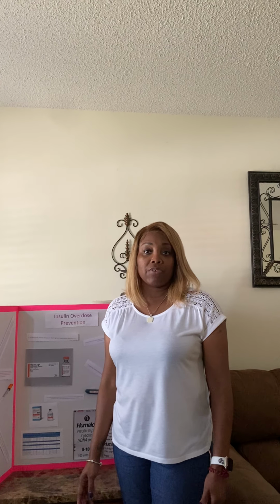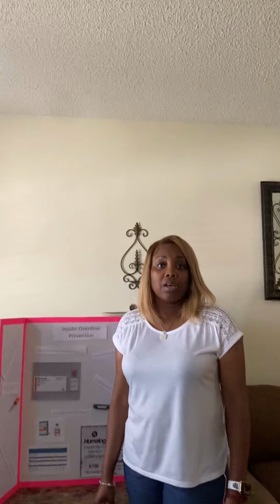When administering insulin, nurses need to be aware of the five rights of insulin administration, the 5 rights of medication. The first one being make sure you have the right patient, make sure you have the right medication, make sure you have the right strength, make sure it's the right time, and make sure it's the correct route.